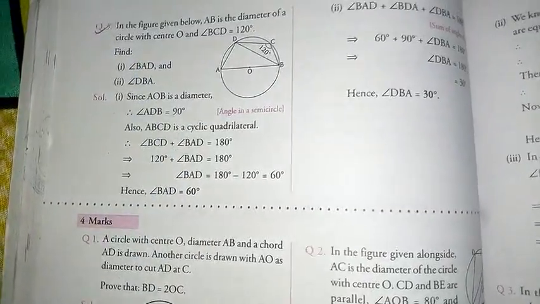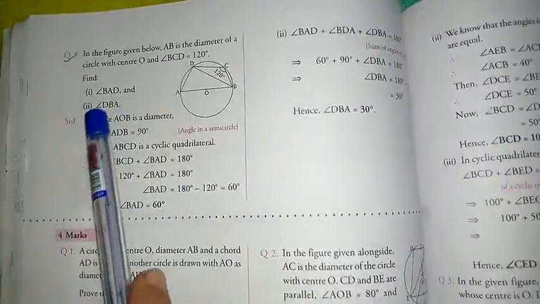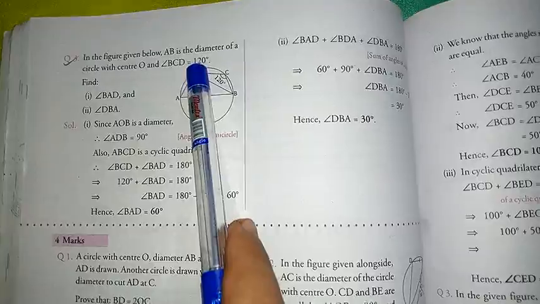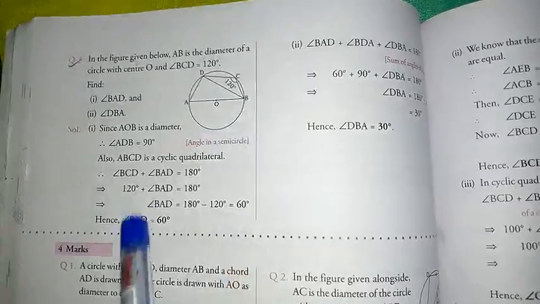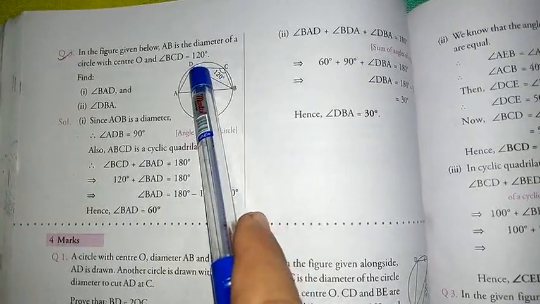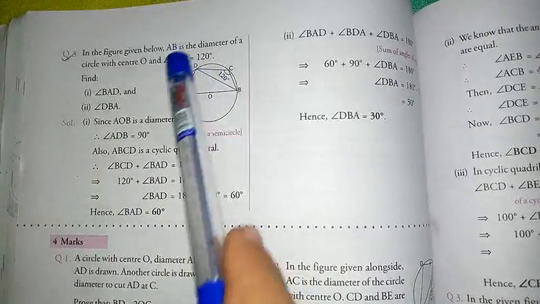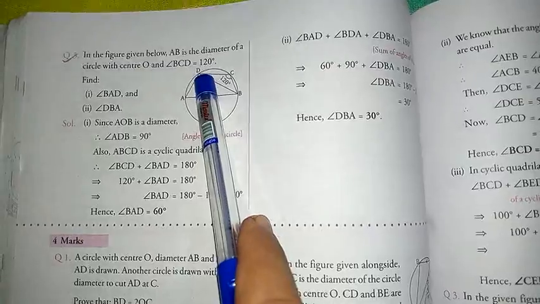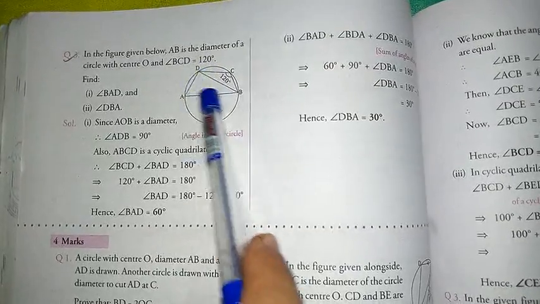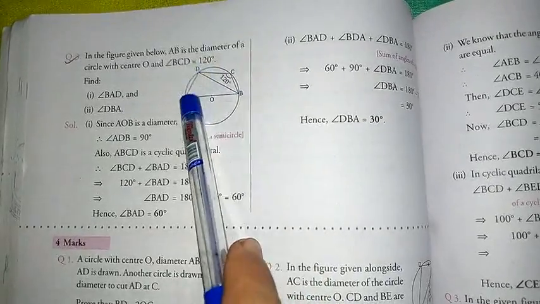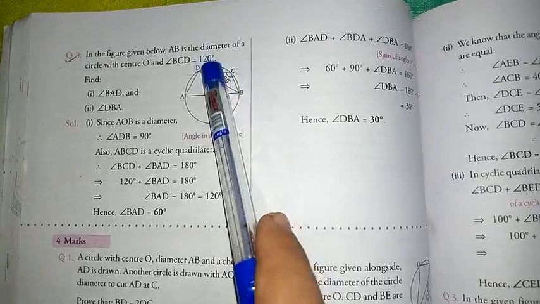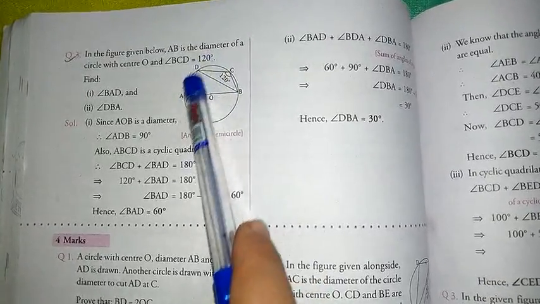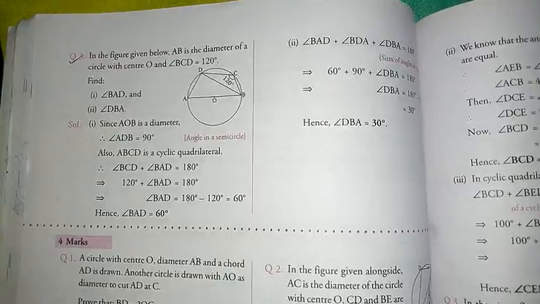First answer has come. Now number 2, we have to find angle DBA, that means angle B. Now very easy. Just now we came to know angle A is 60, and at the top angle D is 90, because angle in a semicircle. So in a triangle, when two angles are known, the third is very easy, because it is 180 minus the sum of the known two angles. This one we have learned in class 9 also.